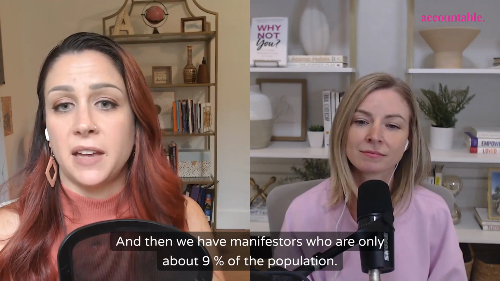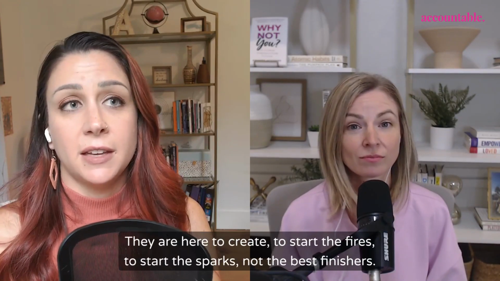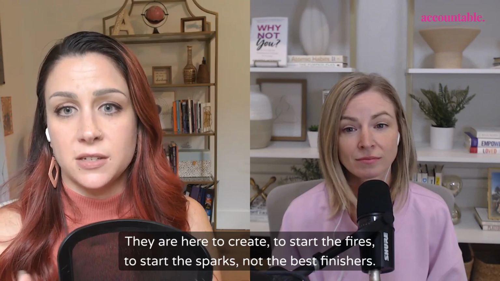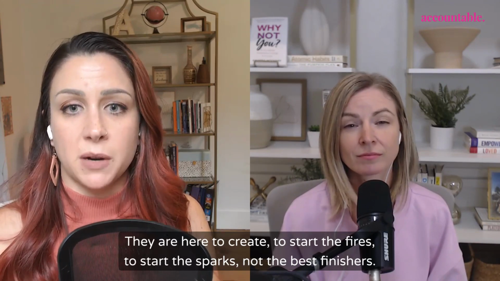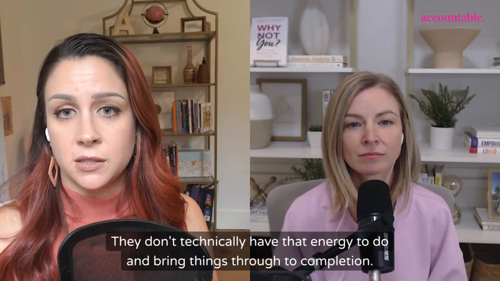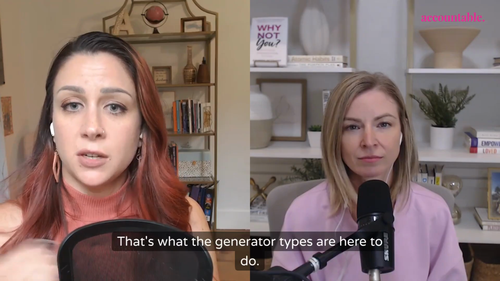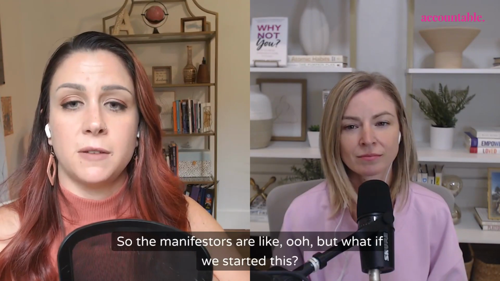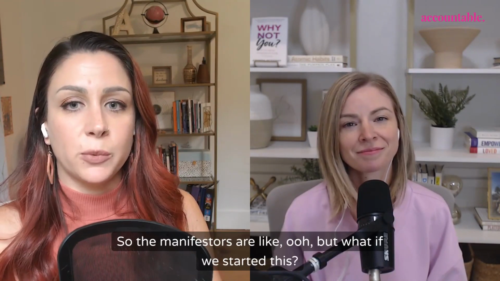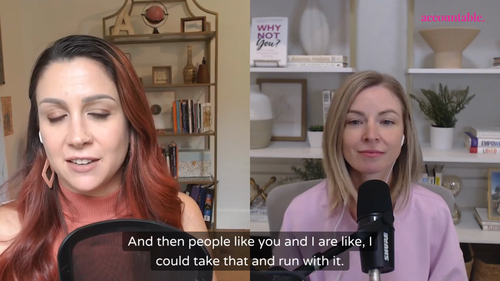And then we have manifestors. They're only about 9% of the population. They are here to create, to start the fires, to start the sparks. Not the best finishers. They don't technically have that energy to bring things through to completion. That's what the generator types are here to do. So the manifestors are like, ooh, but what if we started this? And then people like you and I are like, oh, I could take that and run with it.